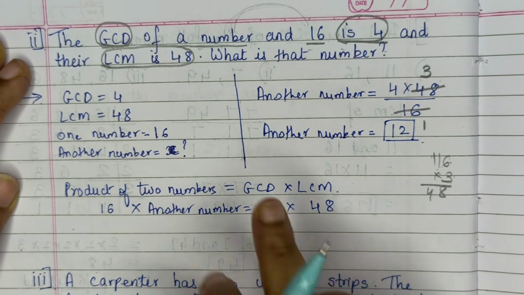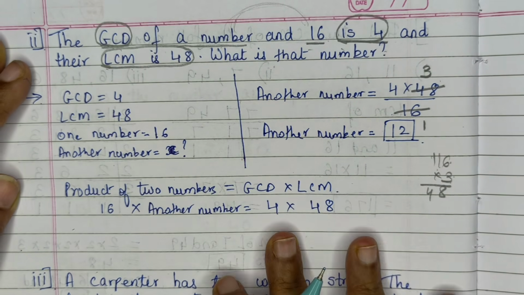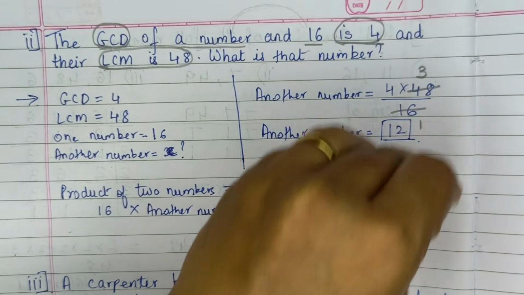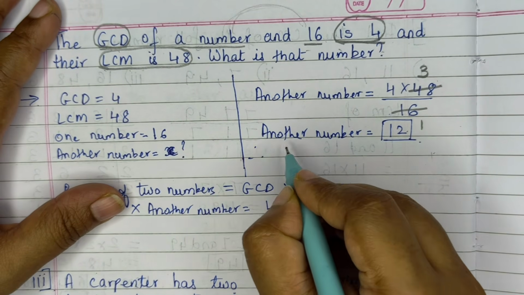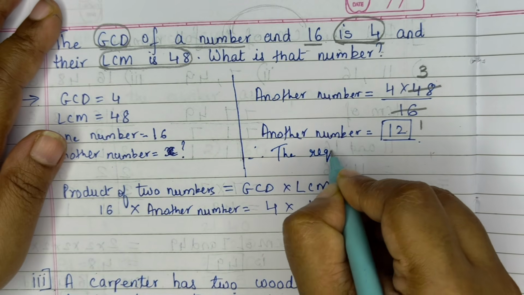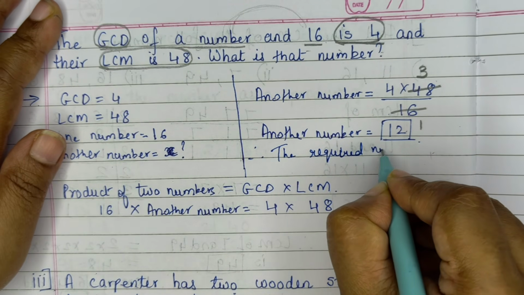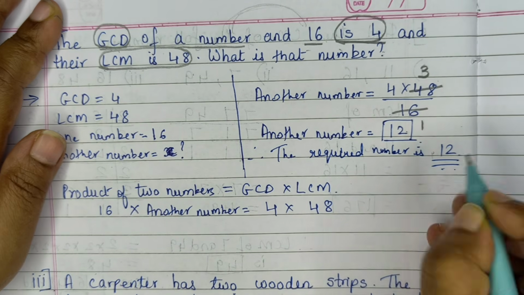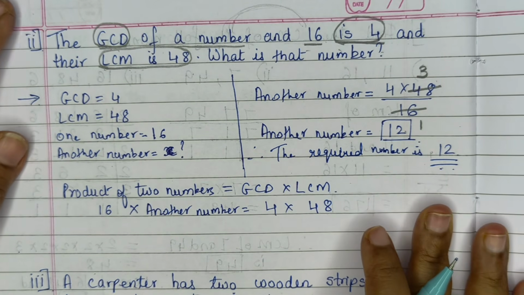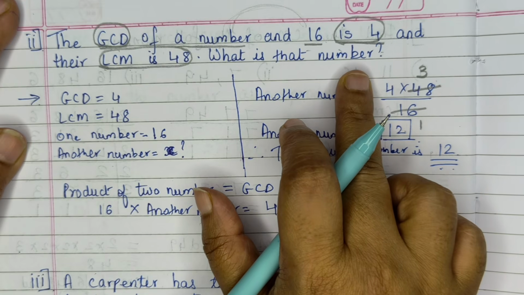What is that number? We can write the final answer. Therefore, the required number is 12. Understood?